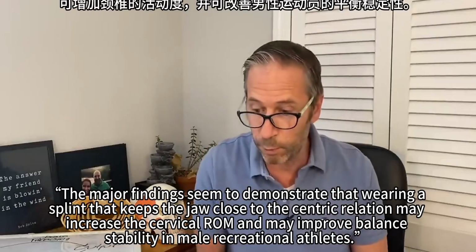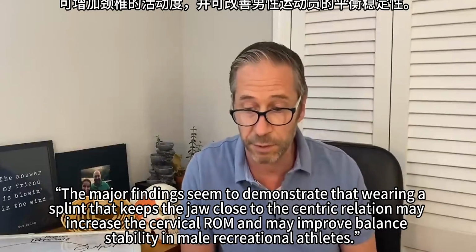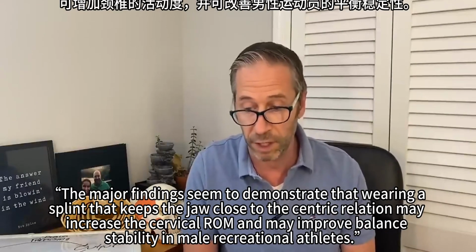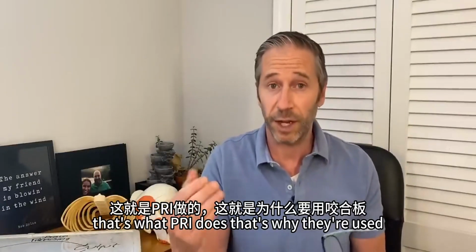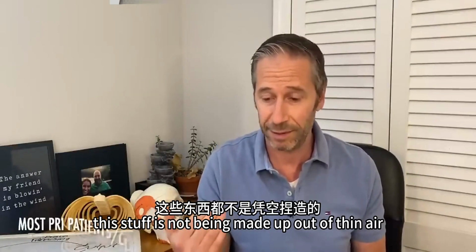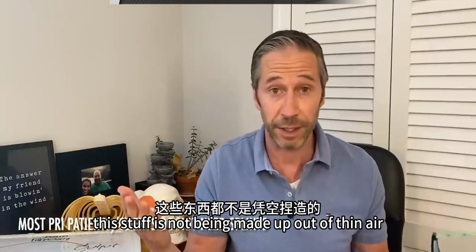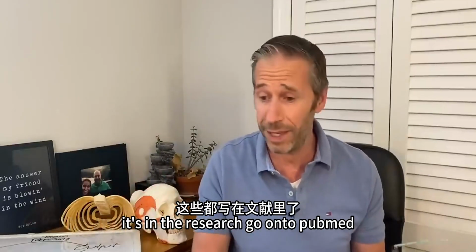The major findings can demonstrate that wearing a splint that keeps the jaw close to the centric relation may increase the cervical ROM and may improve balance stability in male recreational athletes. So yeah, there you go. That's what we do. That's what PRI does. That's why they're used. This stuff is not being made up out of thin air. It's in the research. Go onto PubMed, keep researching.